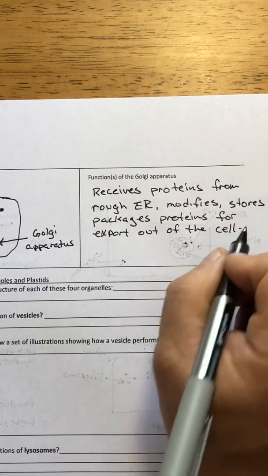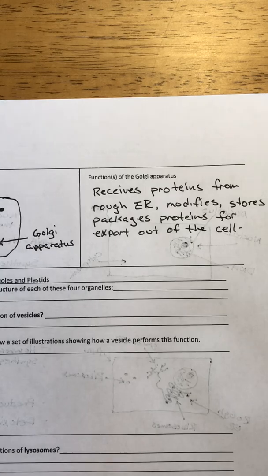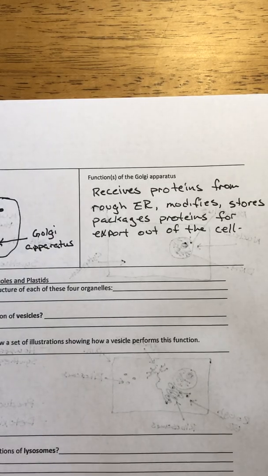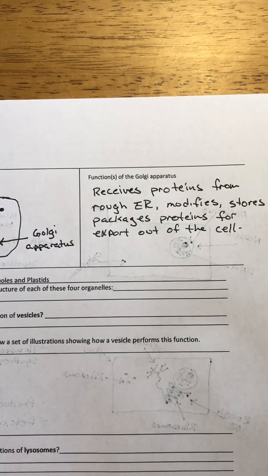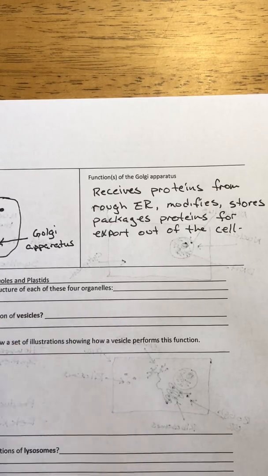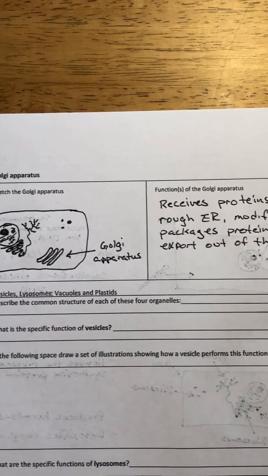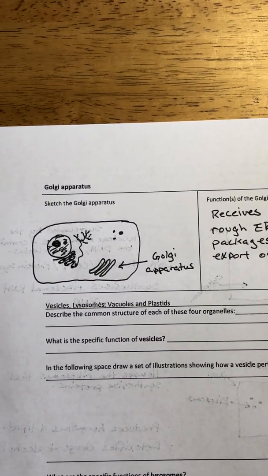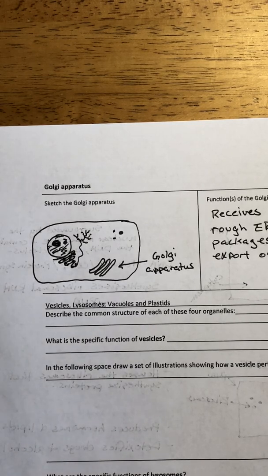So again, to me, it's FedEx, UPS. It's kind of the shipping center for the cell. It has a receiving side and kind of a transport side, but the function of the Golgi is to receive proteins from the rough endoplasmic reticulum, then modify, store, and package these proteins for export out of the cell.